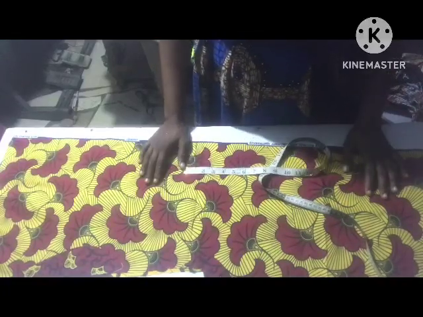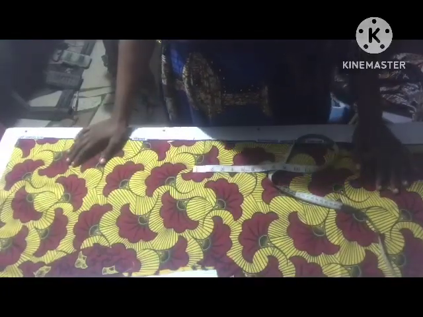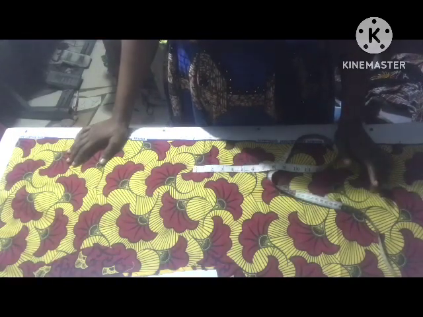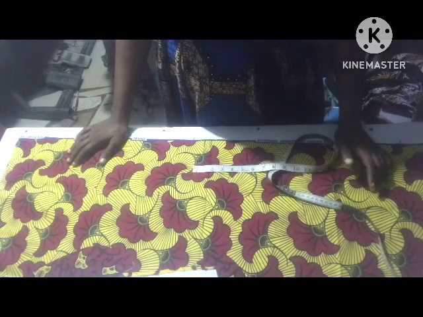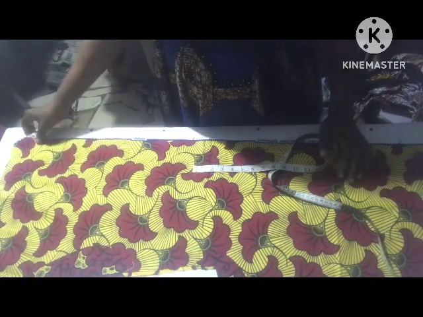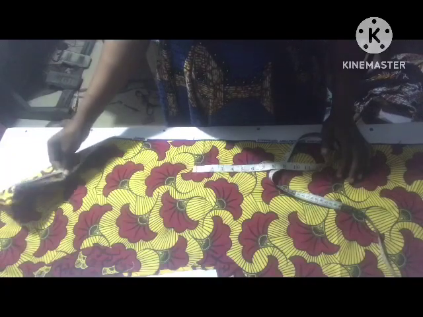Today I'll be working on this fabric. It's an Ankara fabric and it has 3 patterns. I'm working on a female pant trouser with band and zip at the back. And this fabric has 3 designs.